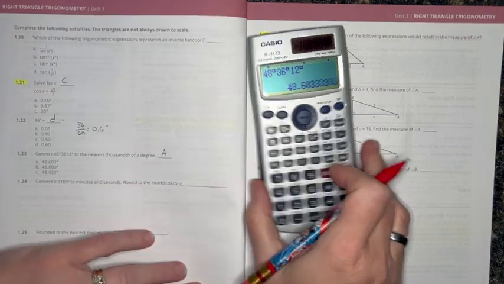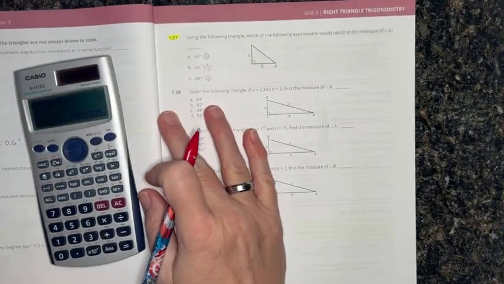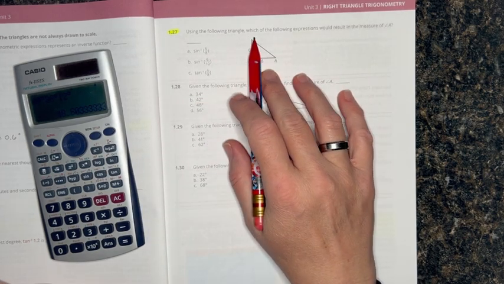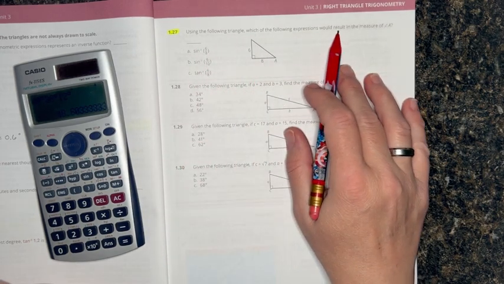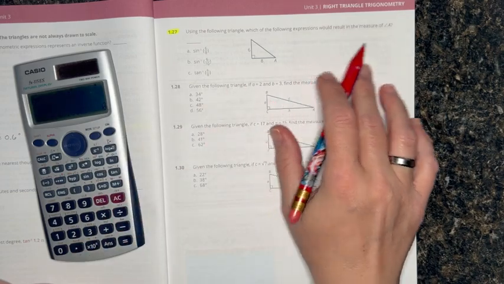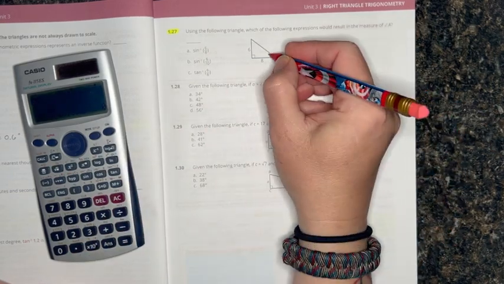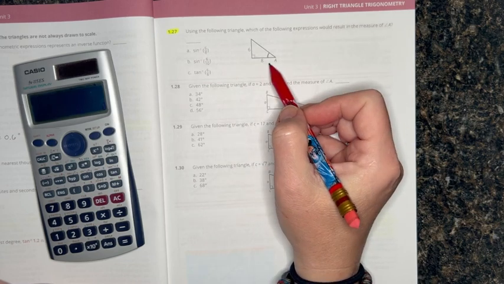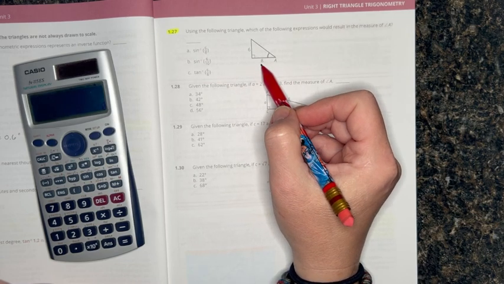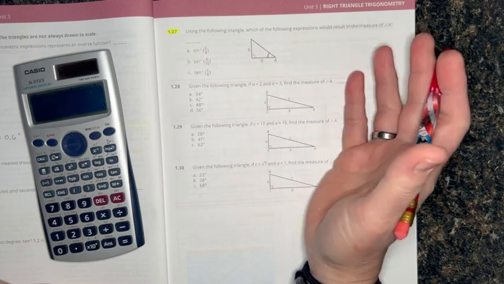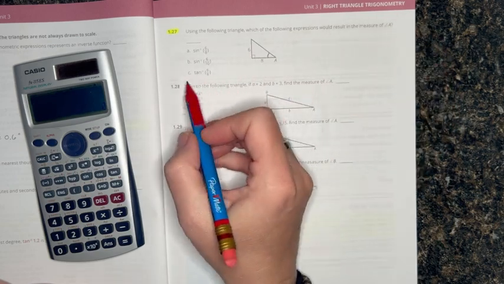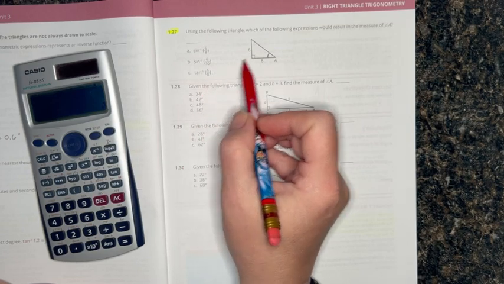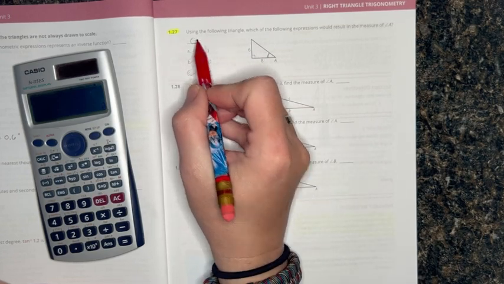All right. Let's take a look at problem number 27. For problem 27, it says using the following triangle, which of the following expressions would result in the measure of angle A? Well, with the information we have here, we have the opposite and the adjacent, right? So we would use a tangent. To find the actual measure, we would need the inverse tangent of 6/8. So the letter is C.